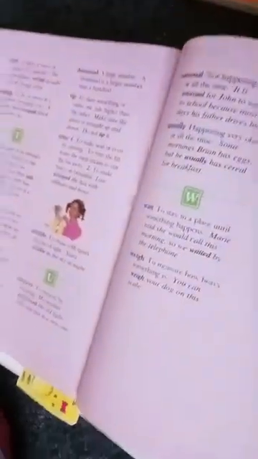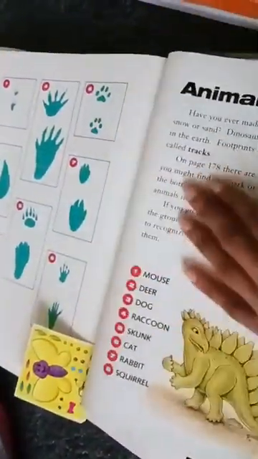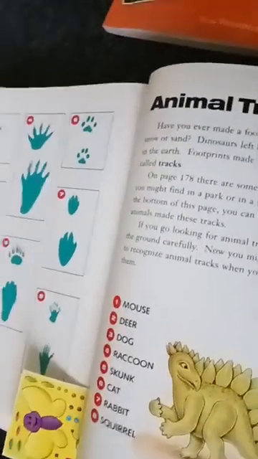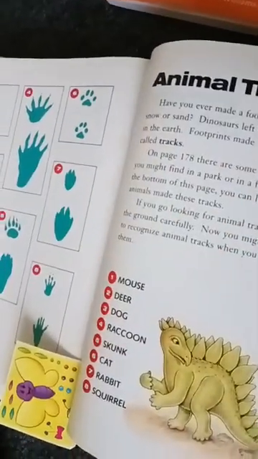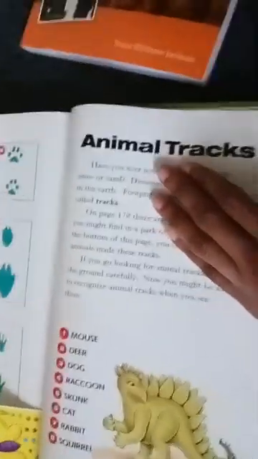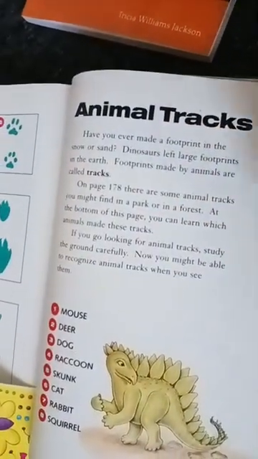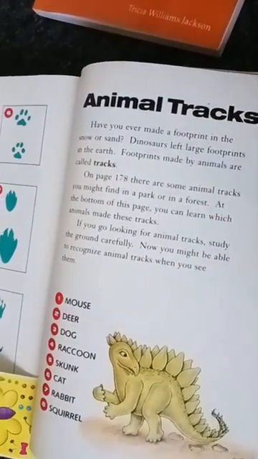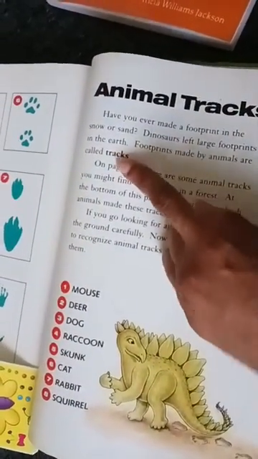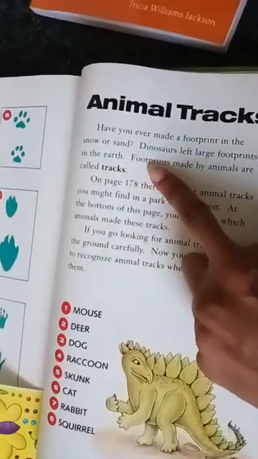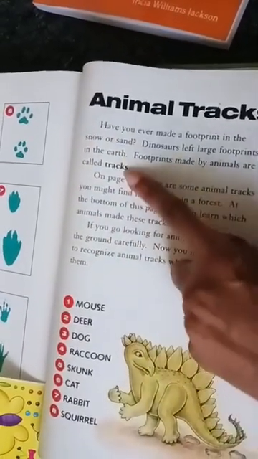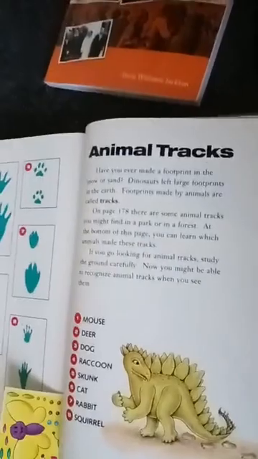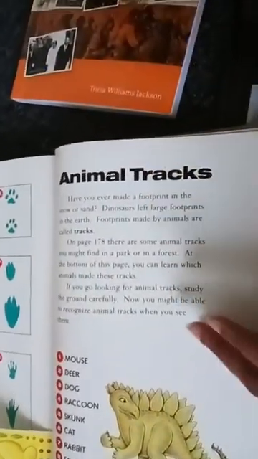Okay, so in this case, it's not in the glossary. If it's not in the glossary, it's because it's an important word. So we see that this is called animal tracks, right? Just because it's not in the glossary doesn't mean that it doesn't have its definition. So let's read this sentence. Footprints made by animals are called tracks. So that's why it's bold. It's because that's what the topic is about.